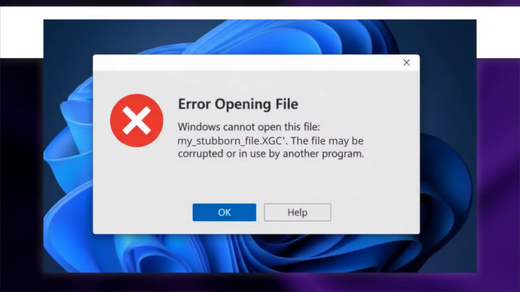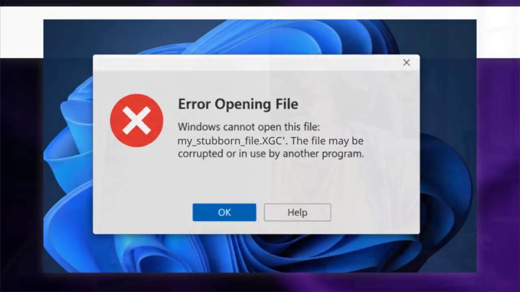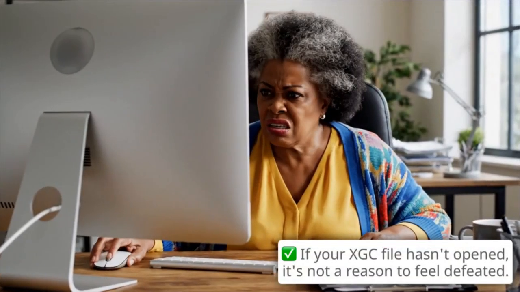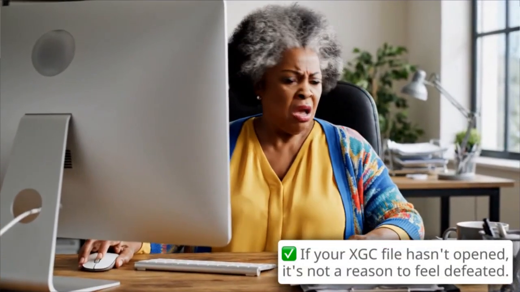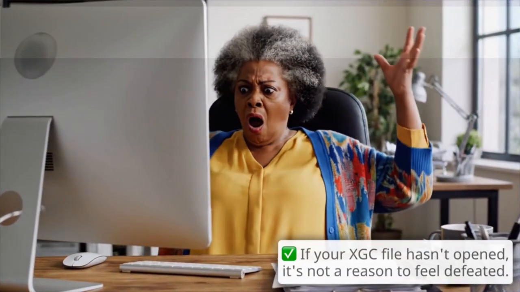If the XGC file hasn't opened yet, take a breath. We're skipping the panic and focusing on the facts. Let's quickly review the common technical reasons your system is reporting this specific XGC error.